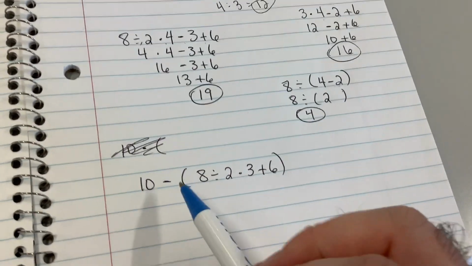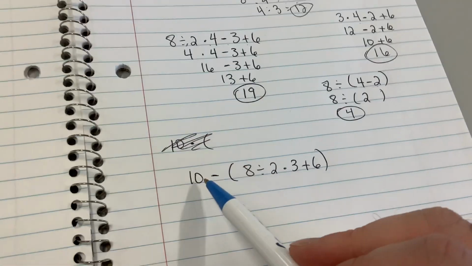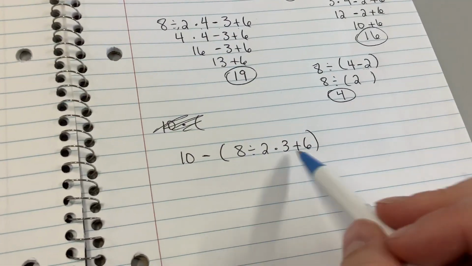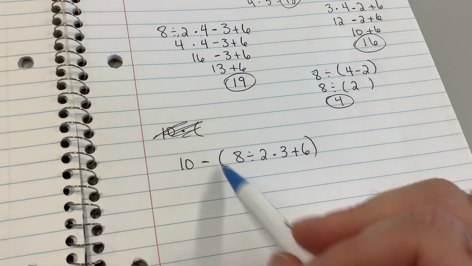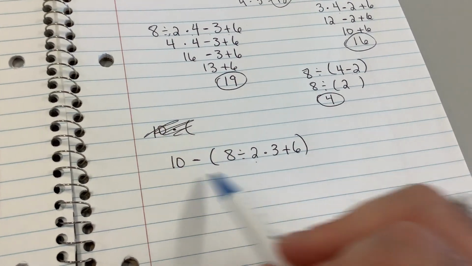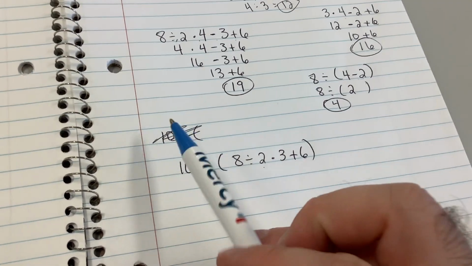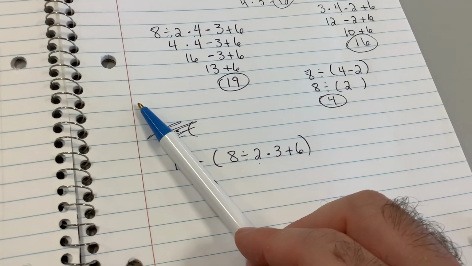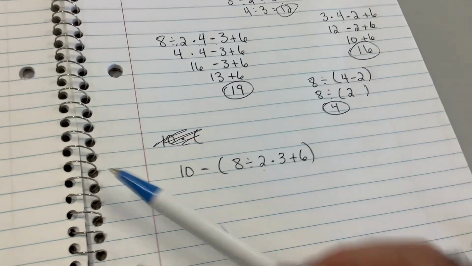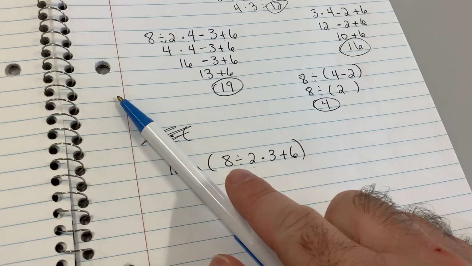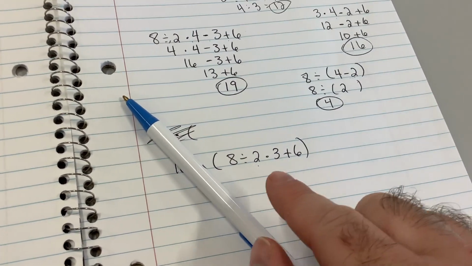So in this case, we've got this 10 minus, and then we've got these problems in here. Now, we've got a lot going on inside the parentheses, but this is where we need to start. And so this right now is its own little problem. We're going to worry about the rest at the end, but right now this is its own problem, and so we have to follow order of operations in here as well.